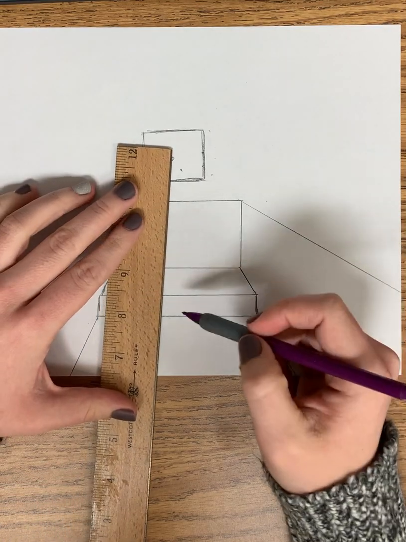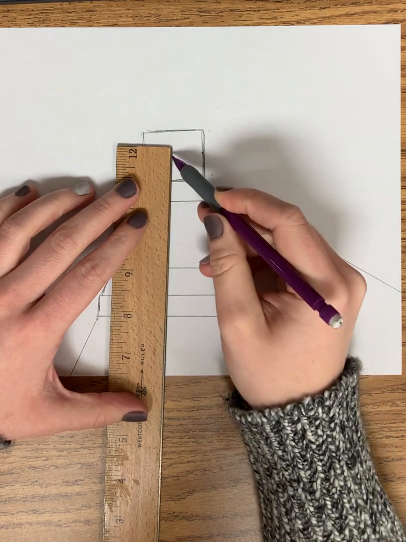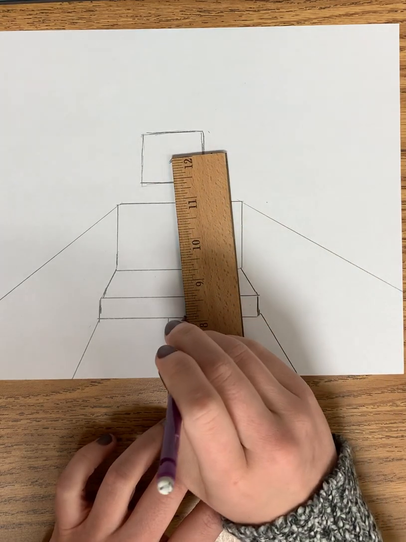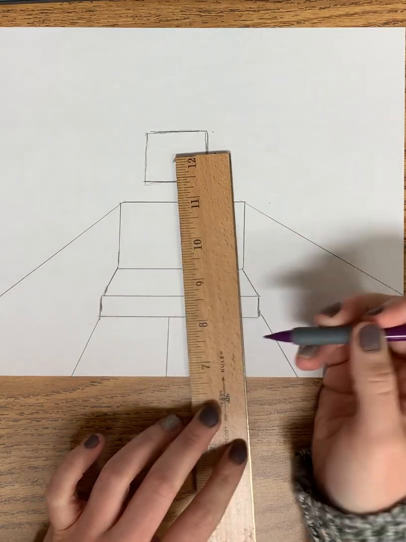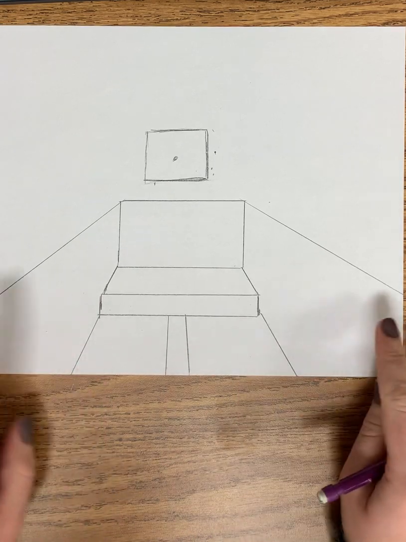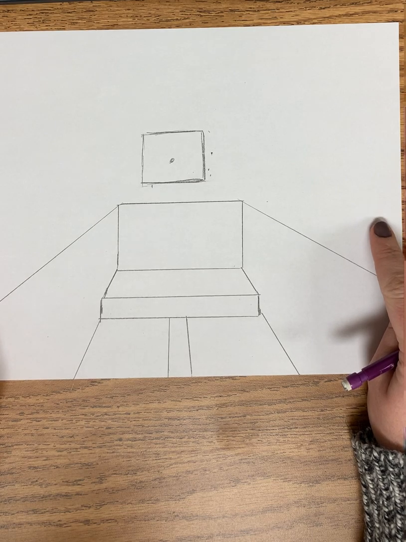And then the middle aisle, this line is going to point to the vanishing point. The next line is going to point to the vanishing point. So this is the aisle, and these are going to be seats. These are the walls, and then this up here is your balcony.